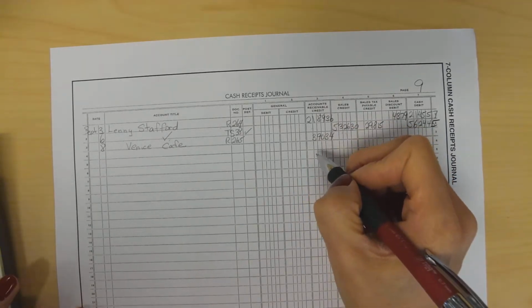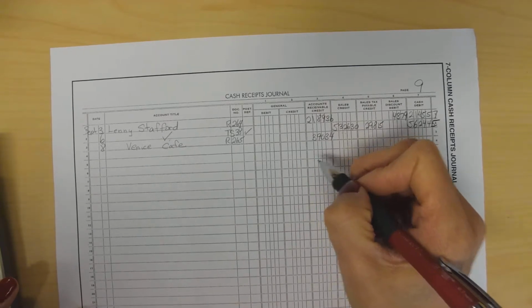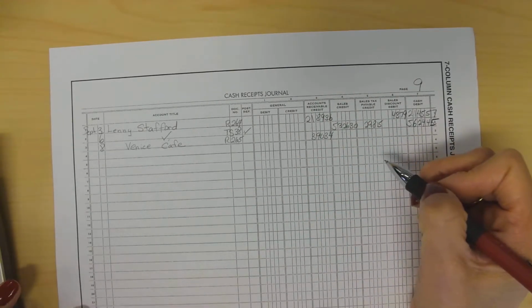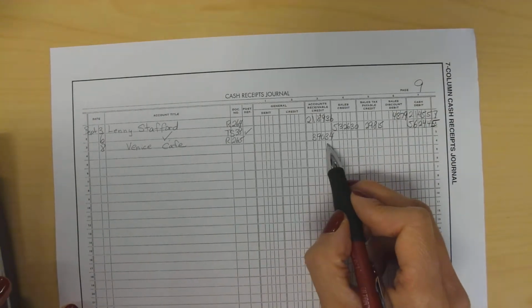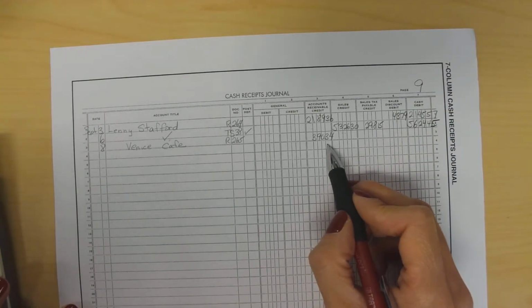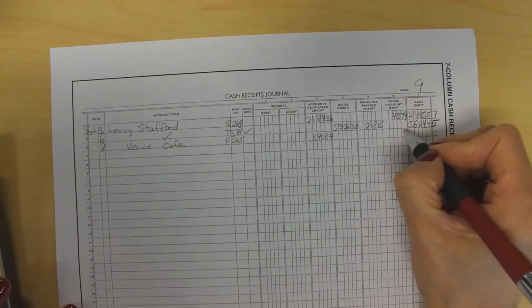Now, they paid within the discount period, so they received a 2% discount. So if we multiply $390.34 times 2%, I'm going to get $7.81.